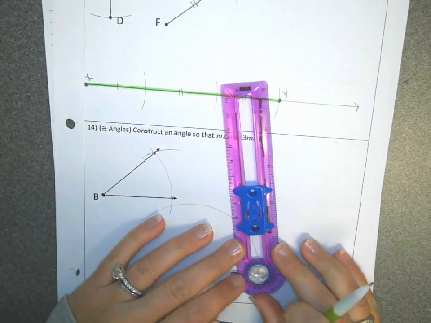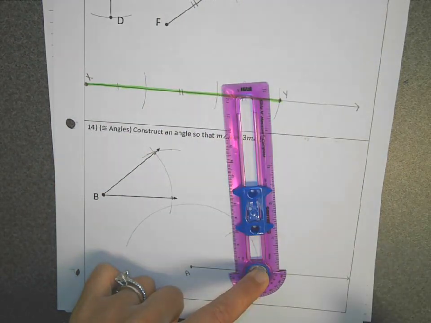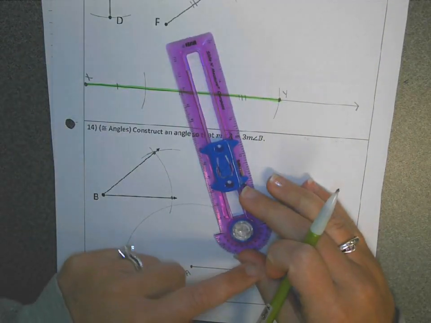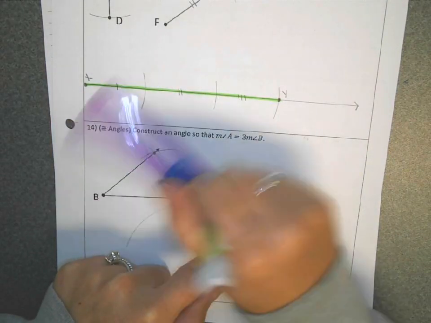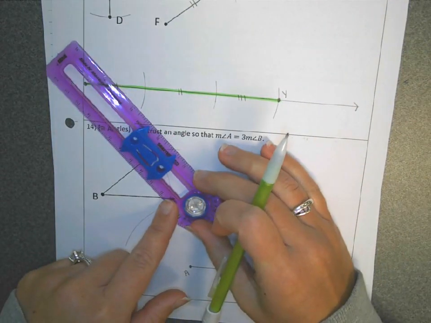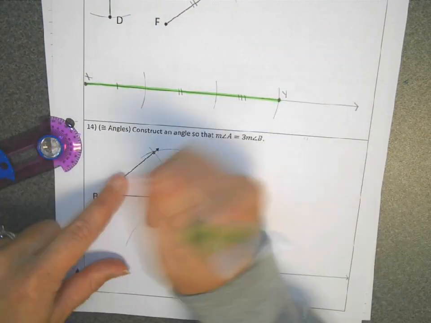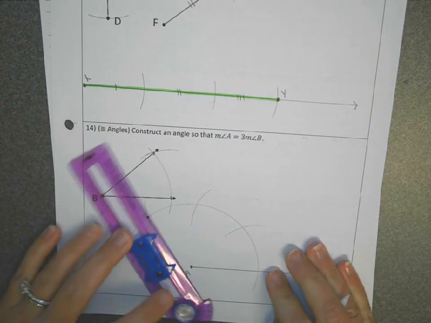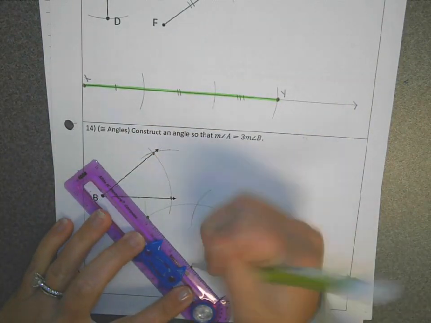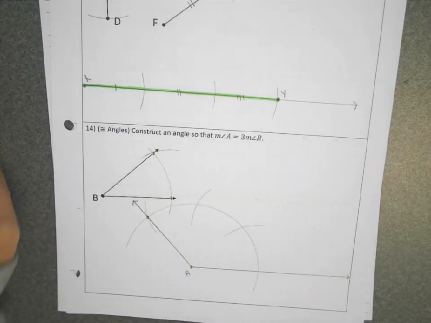And then we are going to copy that measurement down here. We did it once. We're going to go to where that intersection is and copy it a second time. That would be twice the angle measure. I'm going to go to where that intersection is and copy it a 3rd time. And where that 3rd intersection is, that's where my ray is going to be placed. And there's angle A, which is 3 times the measure of angle B.